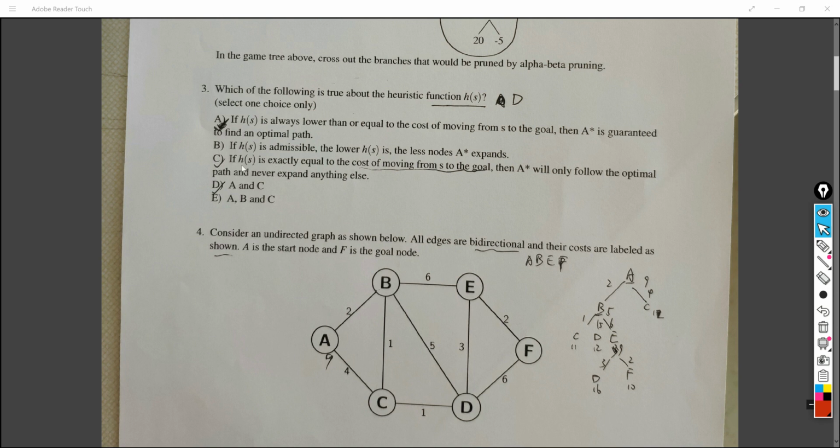then if you have the gs plus hs, this value should be the exact cost from the beginning node to the goal. So since A star search will always get the minimum value for hs plus gs, of course it is true, it will just find the optimum path. So both A and C are correct, so we just choose D.